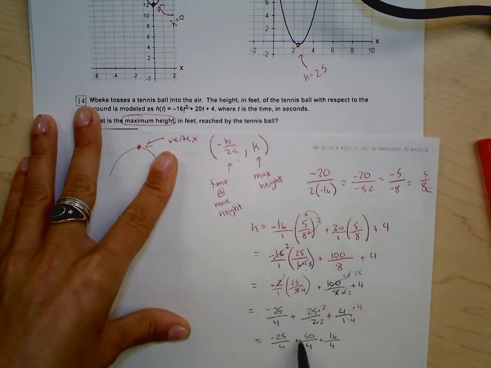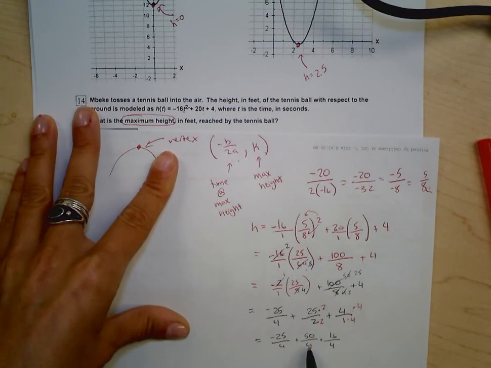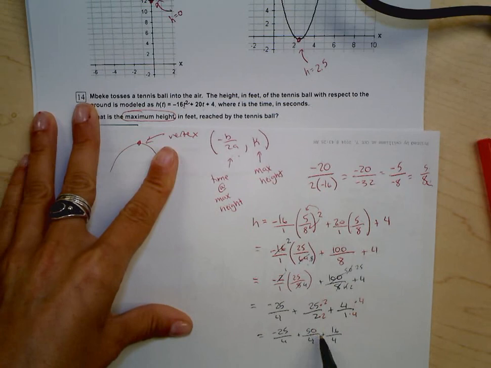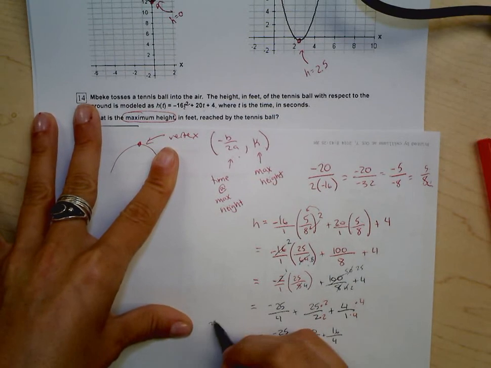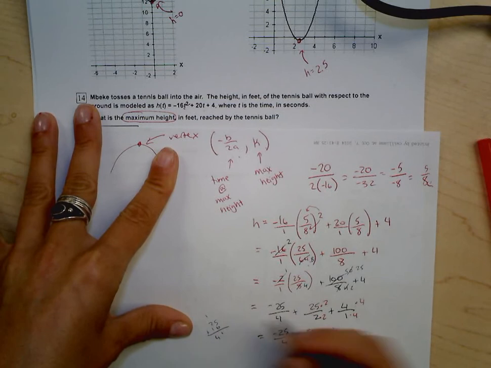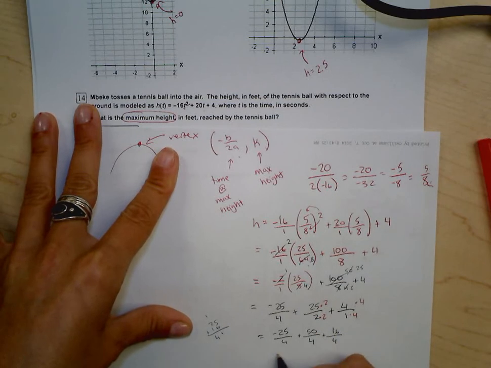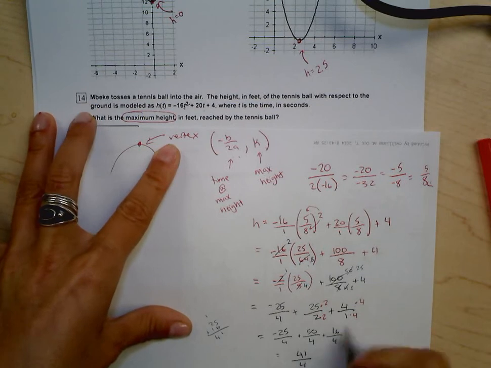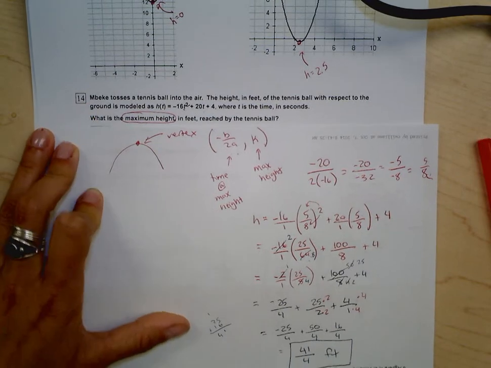And here, negative 25 plus 50 gives me plus 25. And 25 plus 16, I get 41. So I get 41 over 4 as my maximum height in feet. And you could have left it as a fraction or changed that to a decimal, whichever you choose.